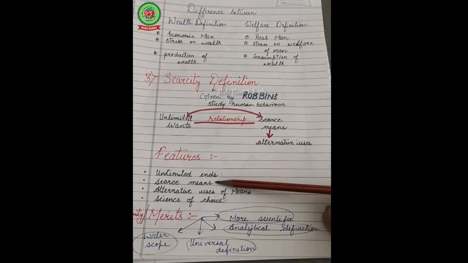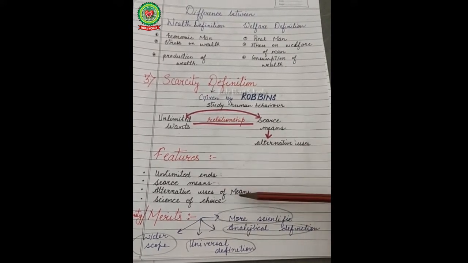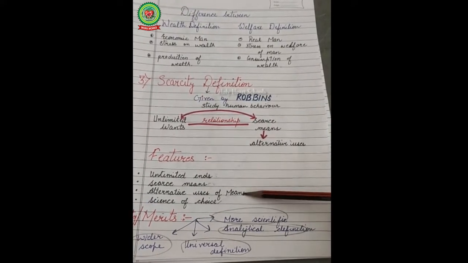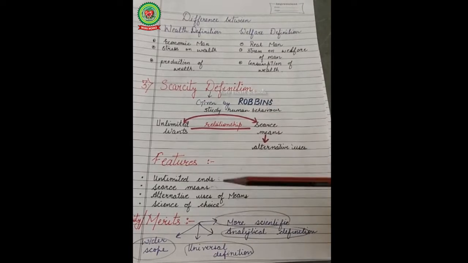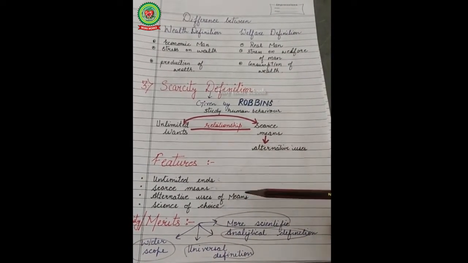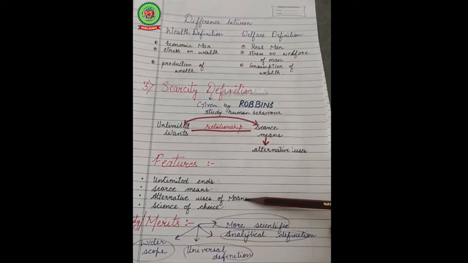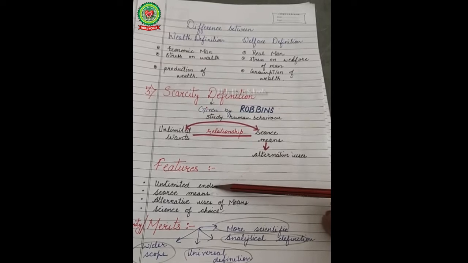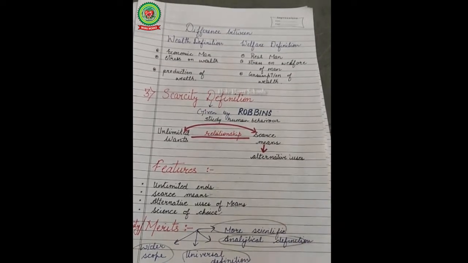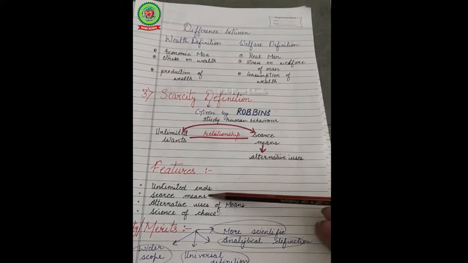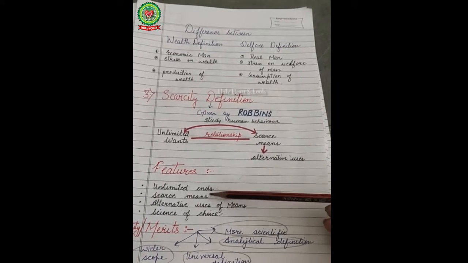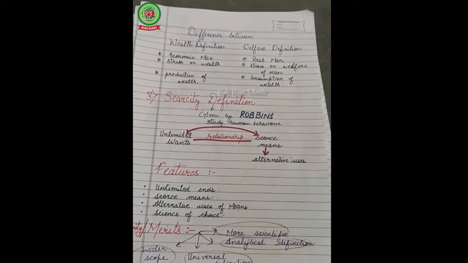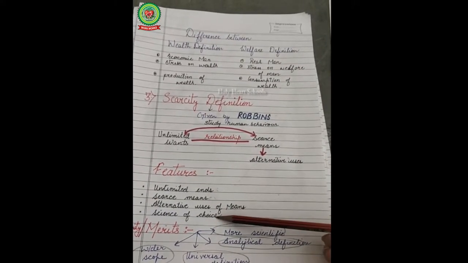So next one is the alternative use of means. The means that we are studying, which are scarce, have alternative uses. Like, I'll give you an example of milk. Milk, we can drink it, we can make curd, cheese, butter from milk. Yes or no? Yes. Right? So, the thing I want, unlimited want, but scarce in number, and then it has alternative uses.